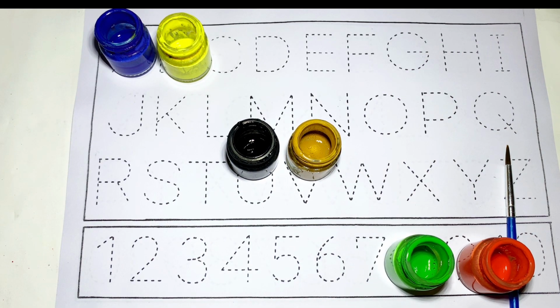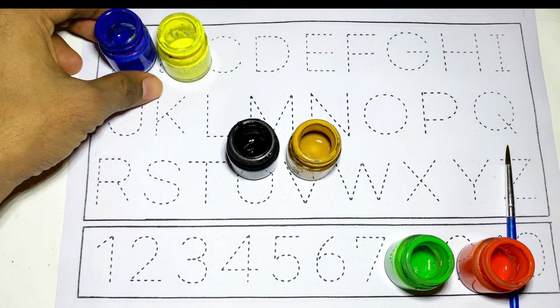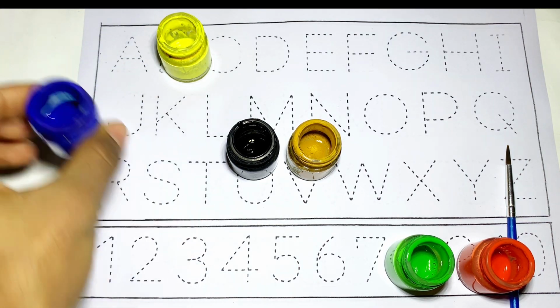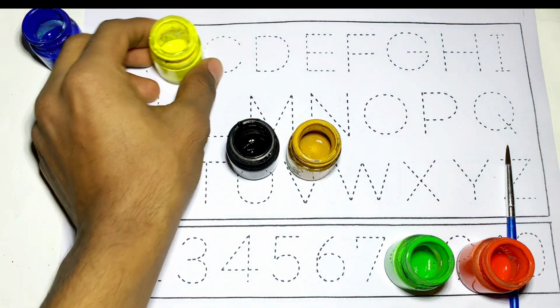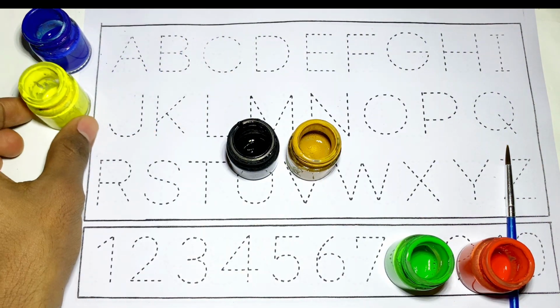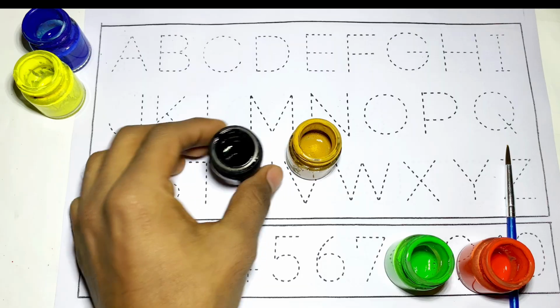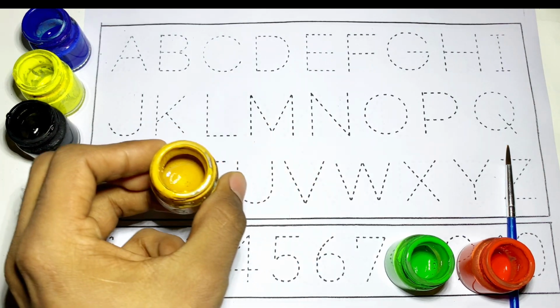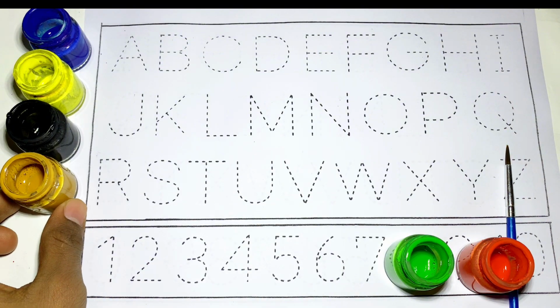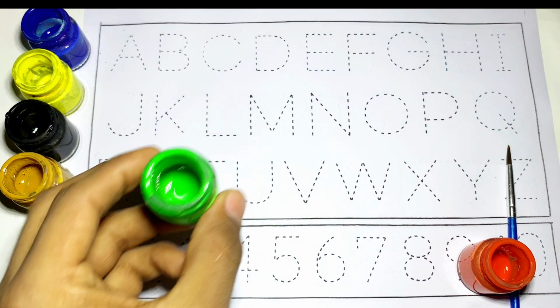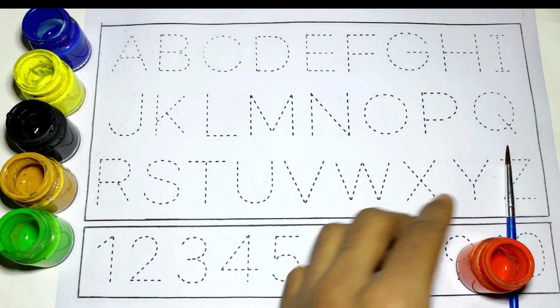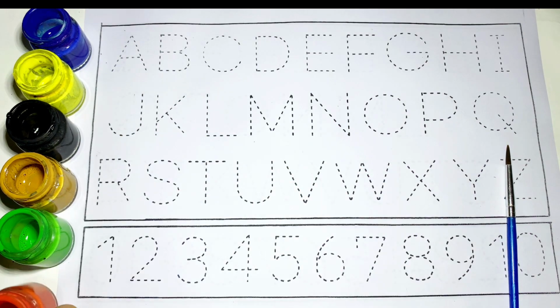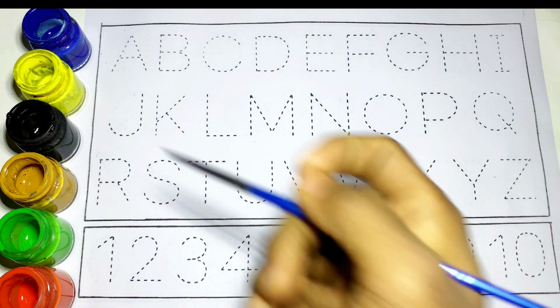Welcome back to the channel. Today we learn alphabets and numbers. These are the color names. Blue color. Yellow color. Black color. Green color. Red color. Kids, now we are coloring alphabets and numbers.